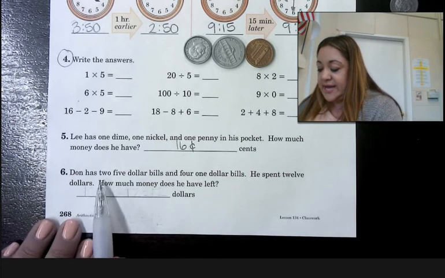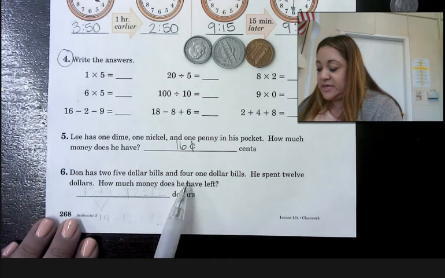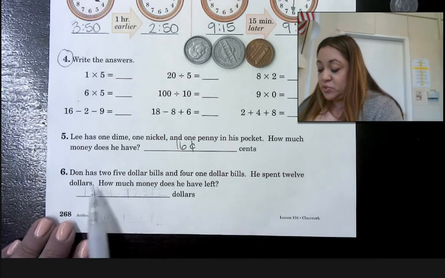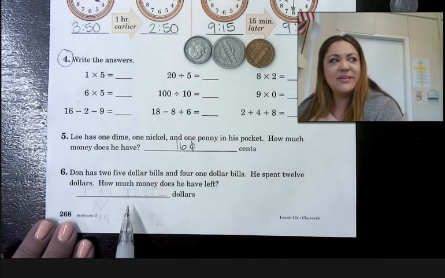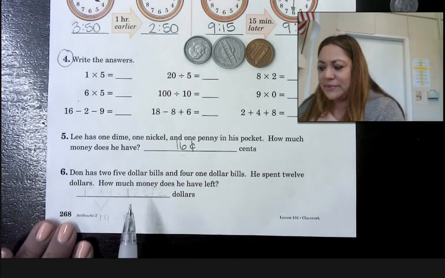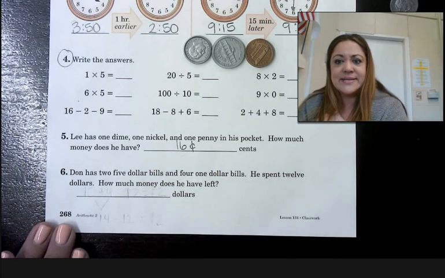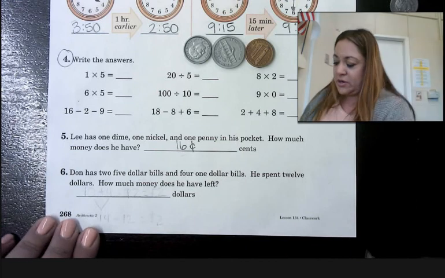Don has 2 $5 bills and 4 $1 bills. He spent $12. How much money does he have left? What did he spend his money on, people? I mean, did he buy us a snack? I hope so. All this hard work doing math.